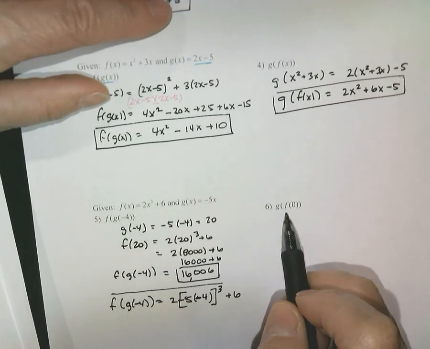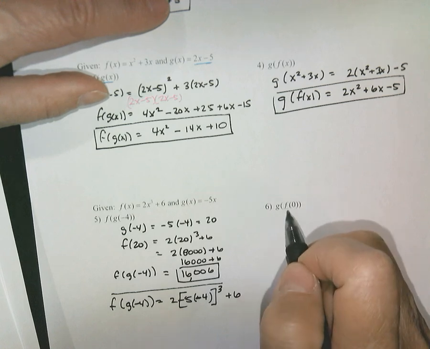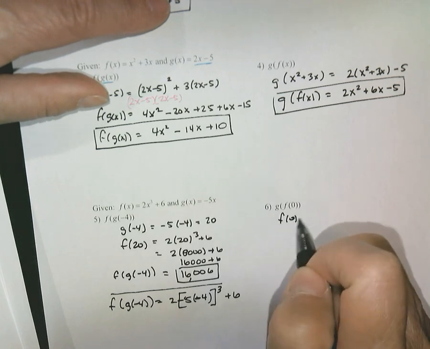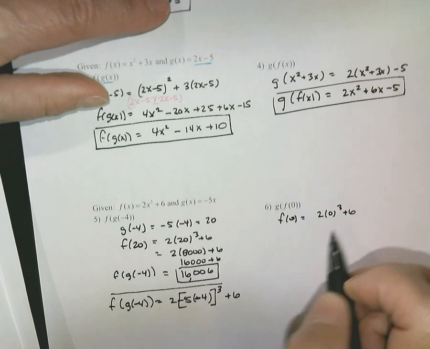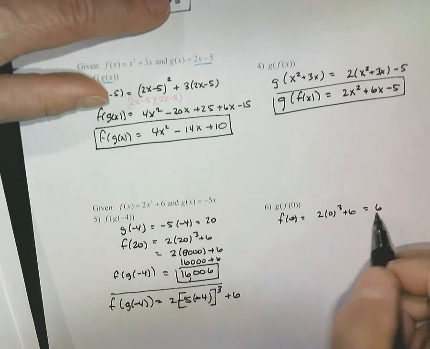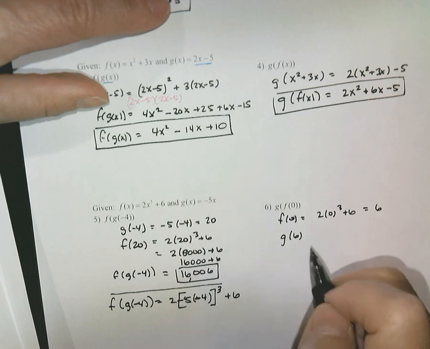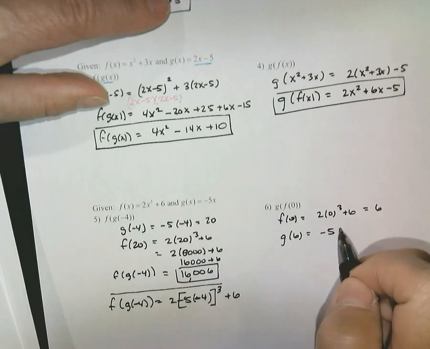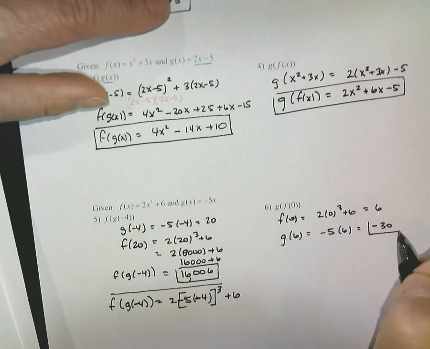So if I want to do this one, g of f of 0, I think of this in stages. I'm first going to find f of 0. F of 0 is going to be 2 times 0 cubed plus 6, which is equal to 6. Then I'm going to take this 6 and I want to find g of 6. G of 6 is equal to negative 5 times 6, which is equal to negative 30.